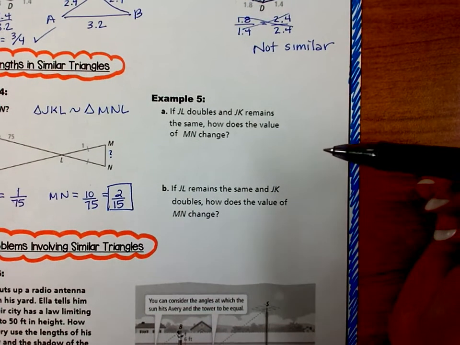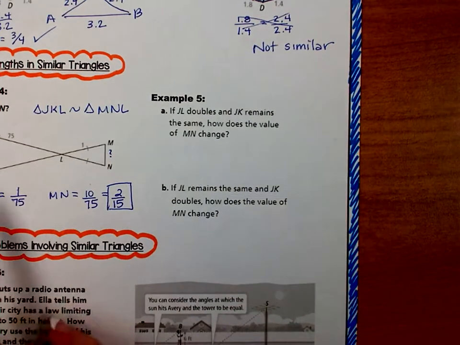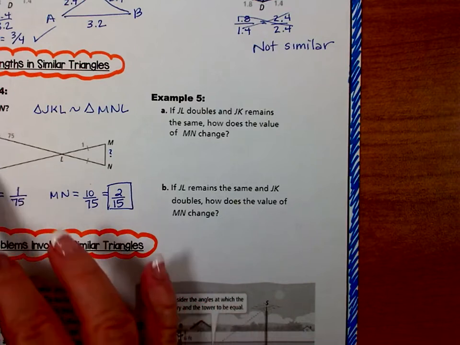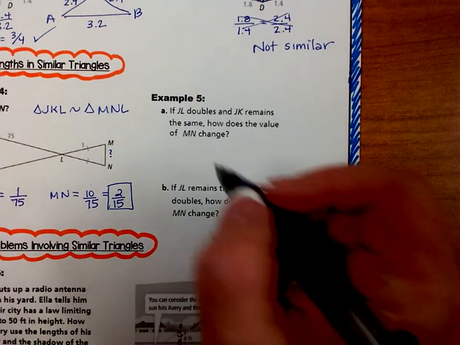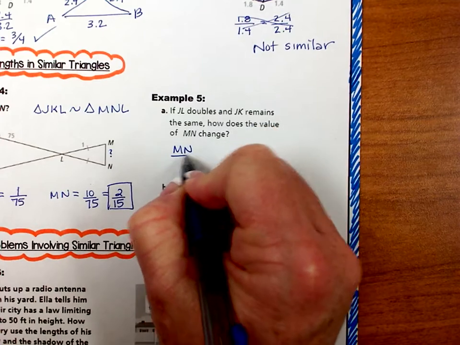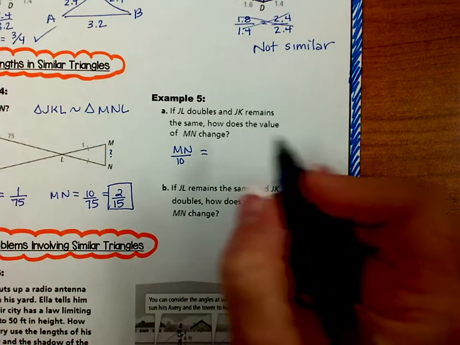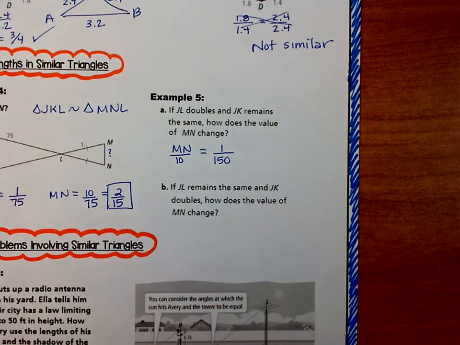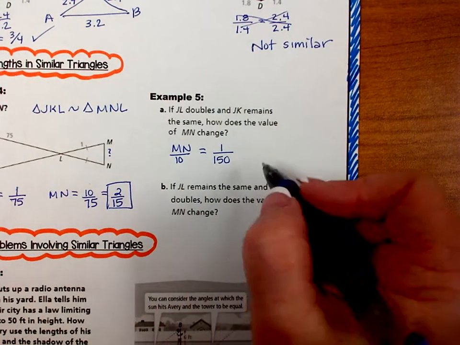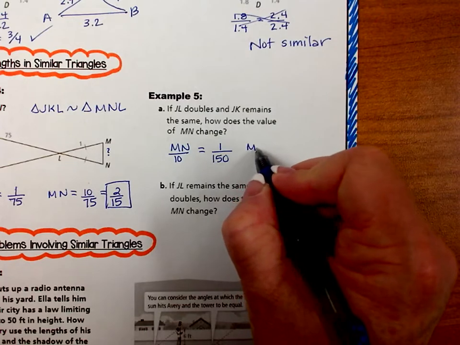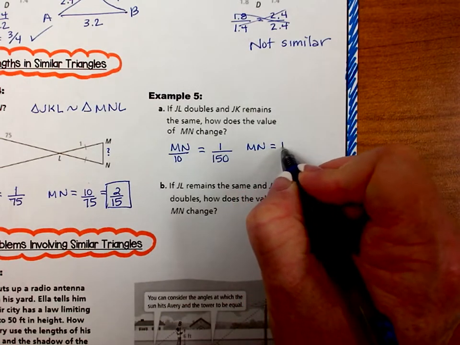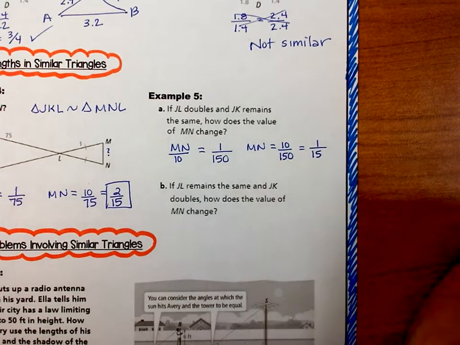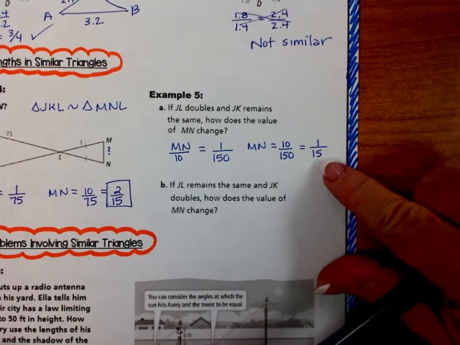Let's say that JL, which is right here, doubles. That would make it 150, and JK stays the same. Okay, so we would still set it up as MN over 10 is equal to 1 over, and now JK is doubling, so that would be 150. So we can multiply both sides by 10 again, and we get MN is equal to 10 over 150, which equals 1/15.